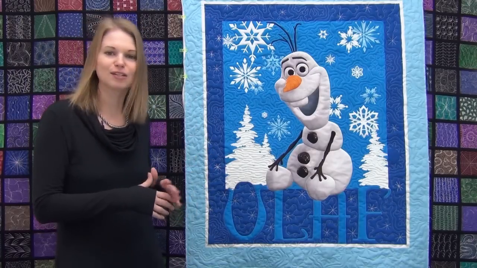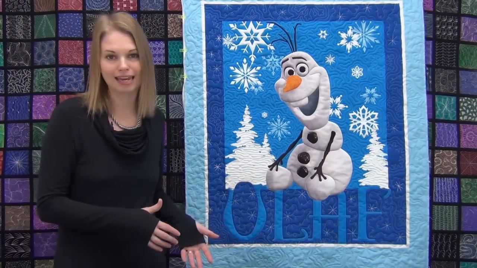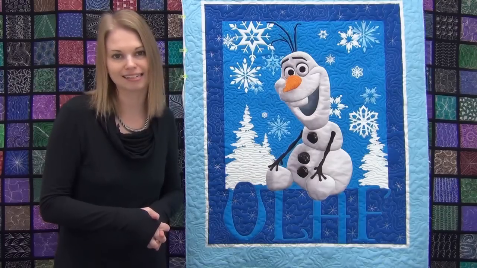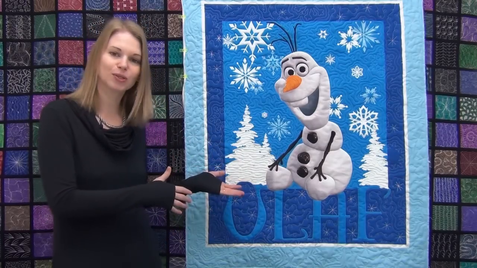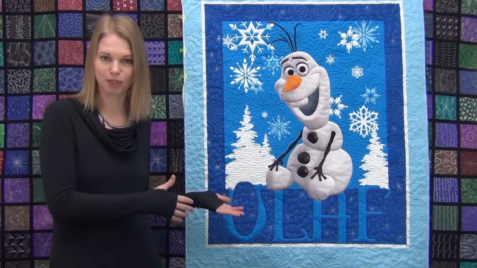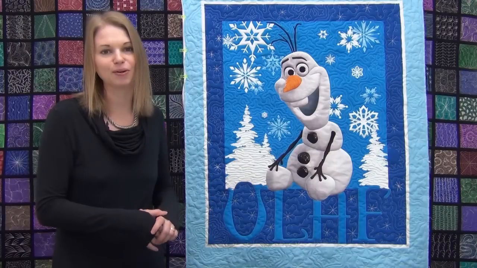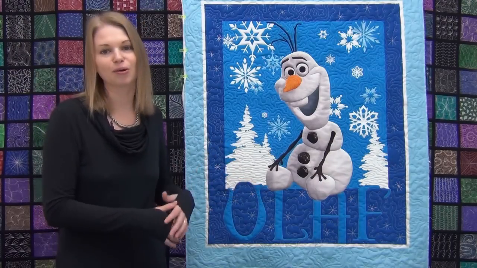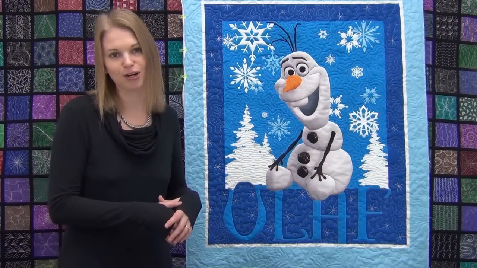I still need to finish the binding, but I cannot wait to give this cute little quilt to my niece. So I hope that you have enjoyed this process, seeing how I quilted it, and I really hope that you'll use this video to quilt your own Frozen Olaf panel too.